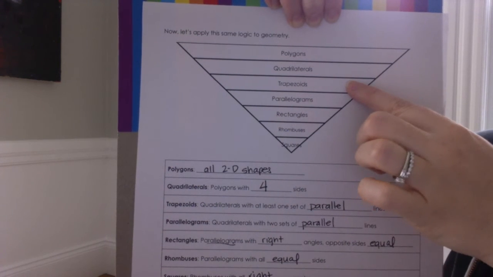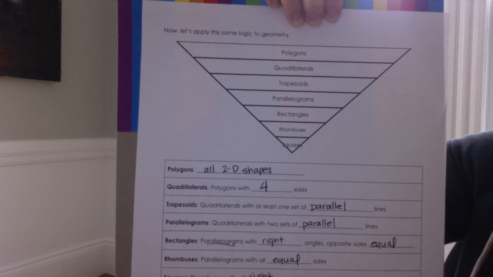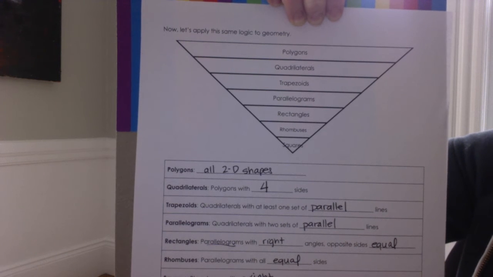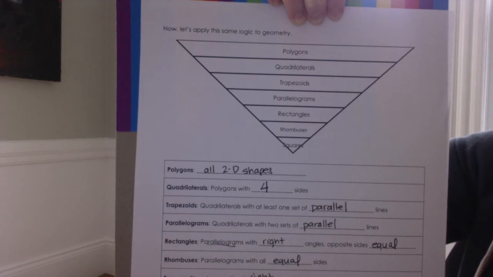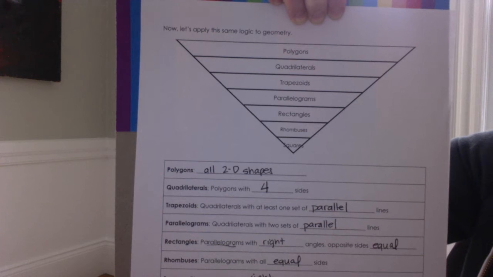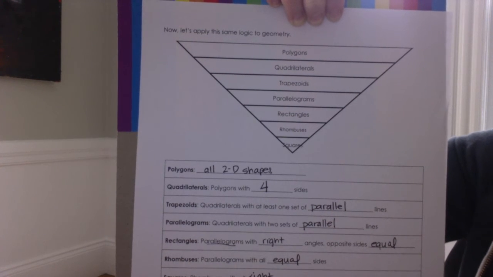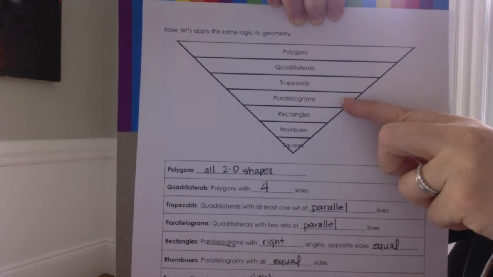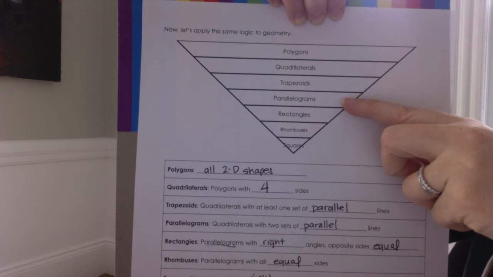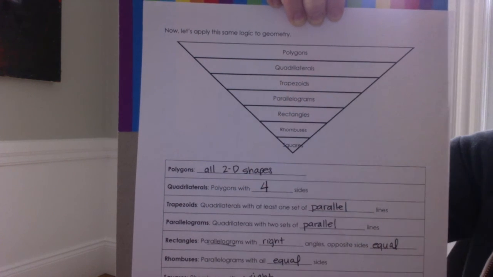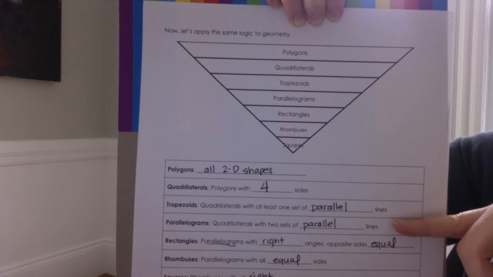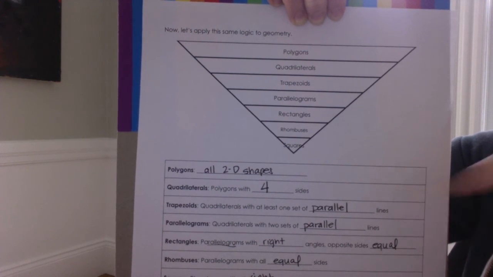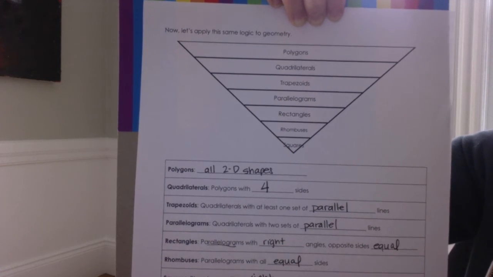Getting even more specific, we then have trapezoids. Trapezoids are quadrilaterals that have at least one set of parallel lines. So you can call all trapezoids quadrilaterals, but you cannot call all quadrilaterals trapezoids. Some of them don't have parallel lines. The next most specific type of quadrilateral is a parallelogram. This is a quadrilateral that has this time two sets of parallel lines rather than one. So that's what makes a trapezoid and a parallelogram different, is that they have different amounts of parallel lines.